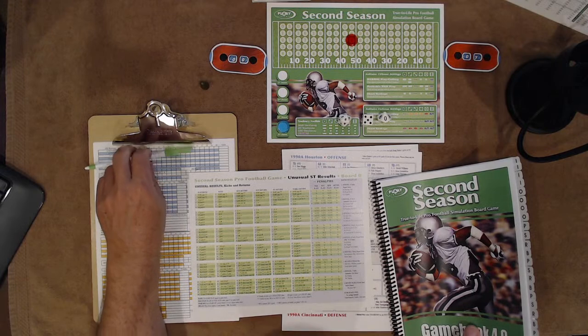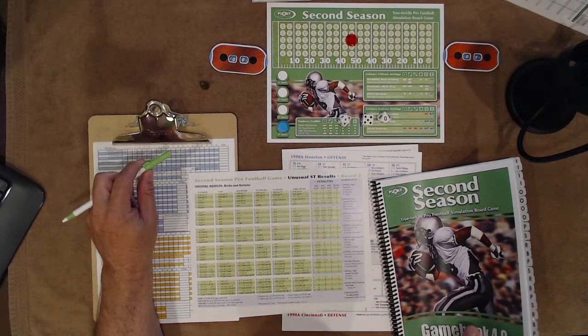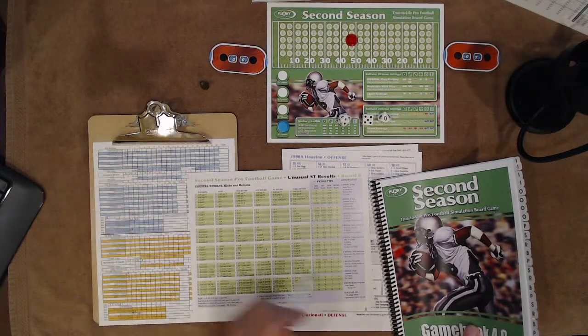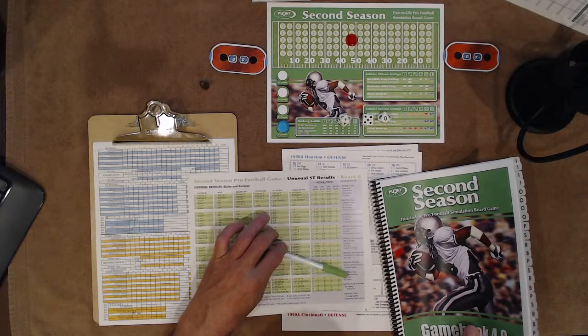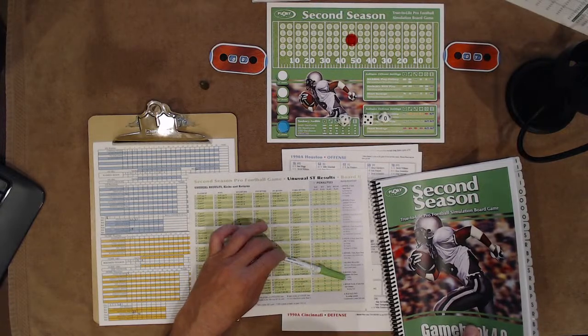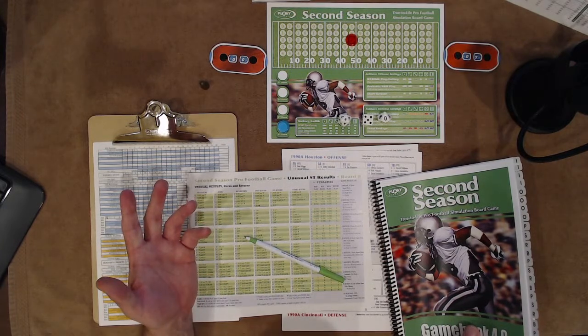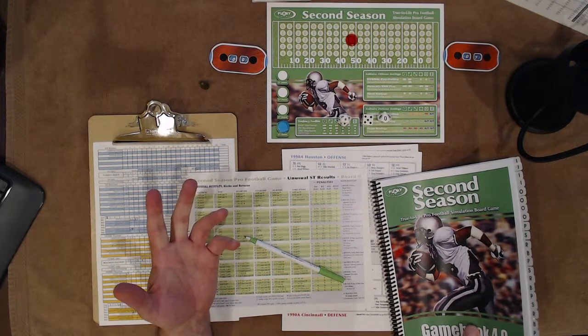So, you know what? That's what I think it is. I think it's like illegal holding or whatever. Yeah, it's actually, this makes no sense whatsoever. It's 8B, tripping. How is tripping a 5-yard penalty? I've never heard of that ever in my entire lifetime. Tripping is a 5-yard penalty? No.